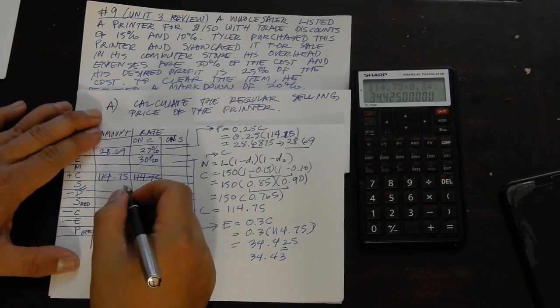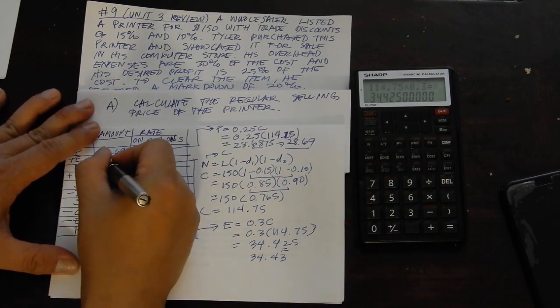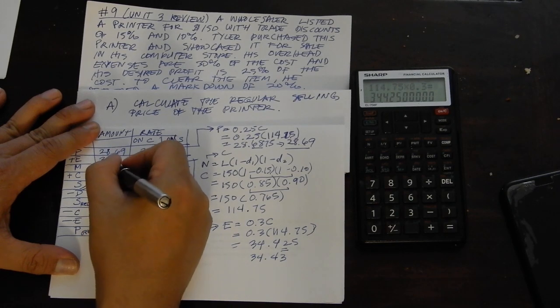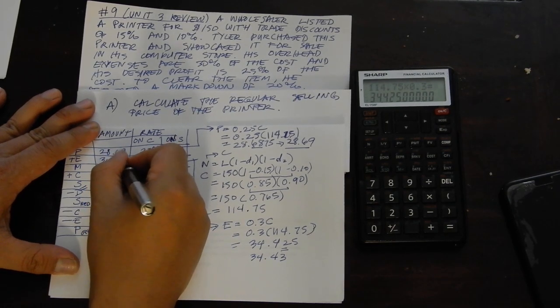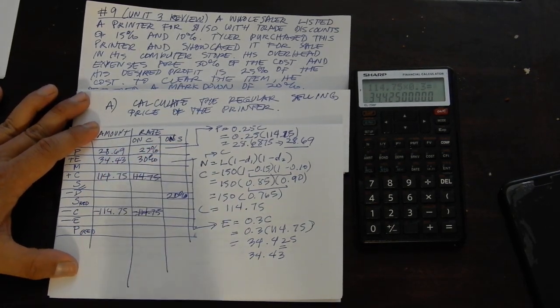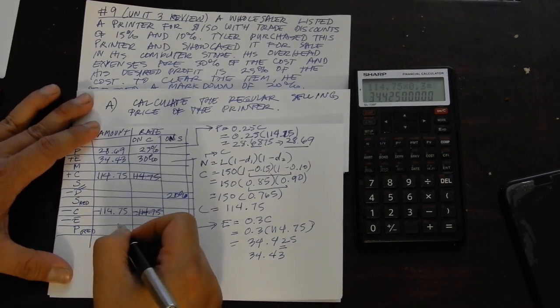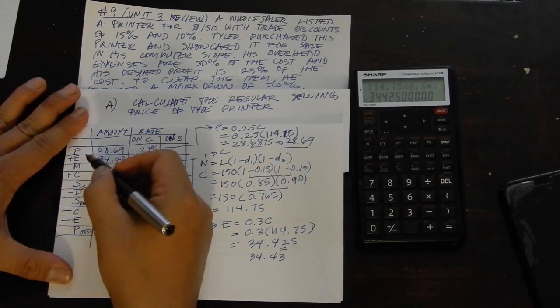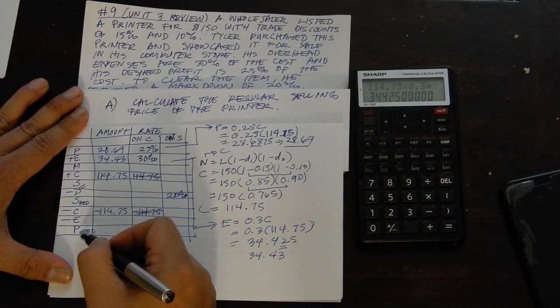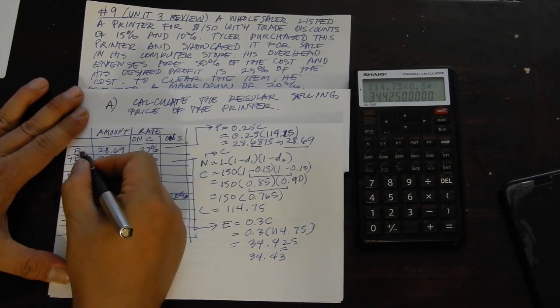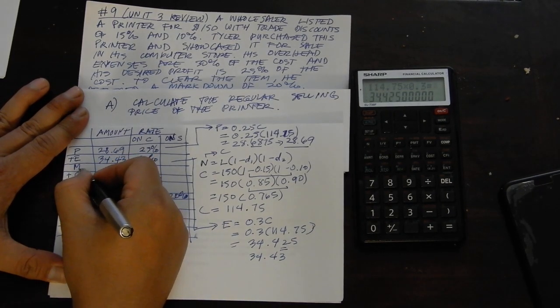Good. Now I can put this up here in the E box, 34.43. Now I can proceed with filling up the rest of the box one by one, because all the formulas are actually to the side. For the first one, profit plus overhead expense equals markup.